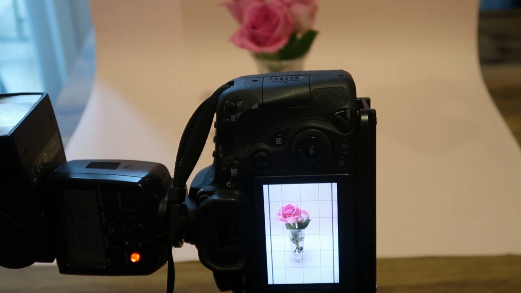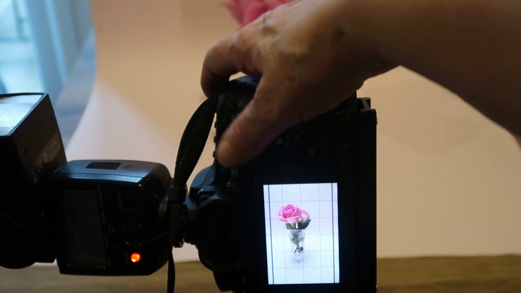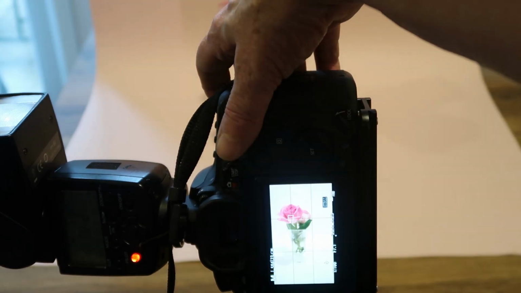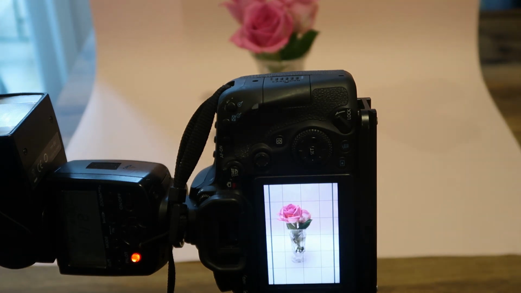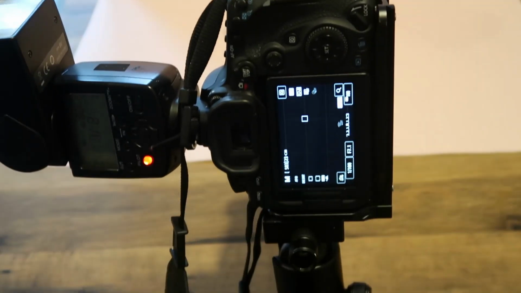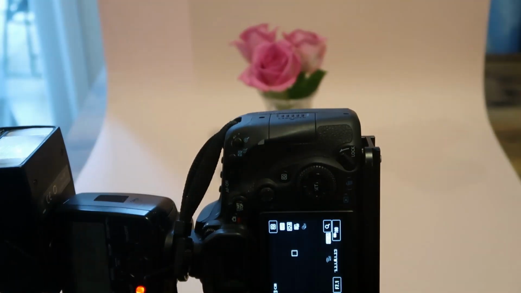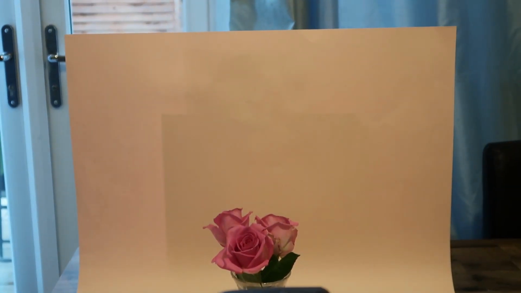In this video, I'm going to show you how you can use a flash with your DSLR camera. So I have my camera set up here. I have it balanced on a tripod and I'm going to take some images of some flowers. I just have the flowers in front of the sheet of paper.